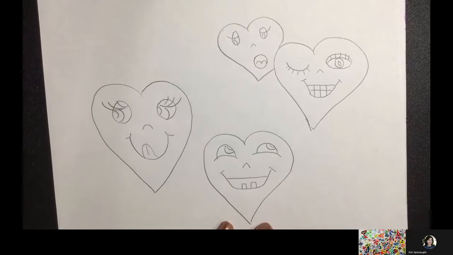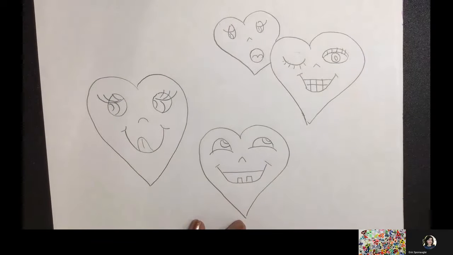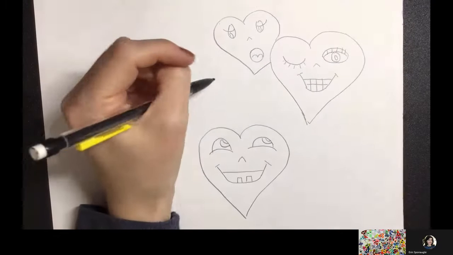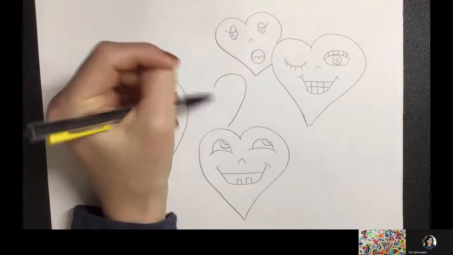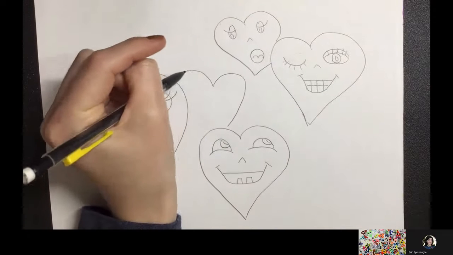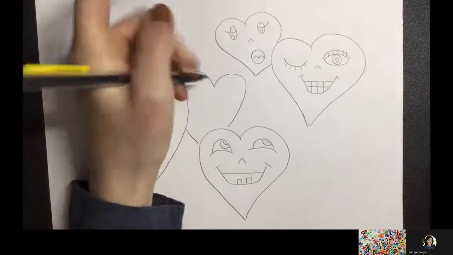If I wanted to draw one more in here, just to show you another style of eyes, you don't have to draw more than however many you want. I might make another overlapping heart. I think this one's going to be a little bit more narrow. I'm going to overlap it here, so it's peeking out from behind.